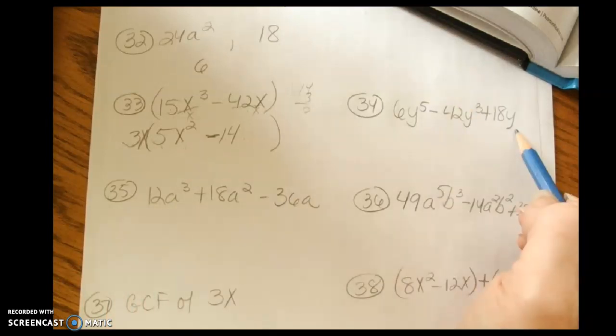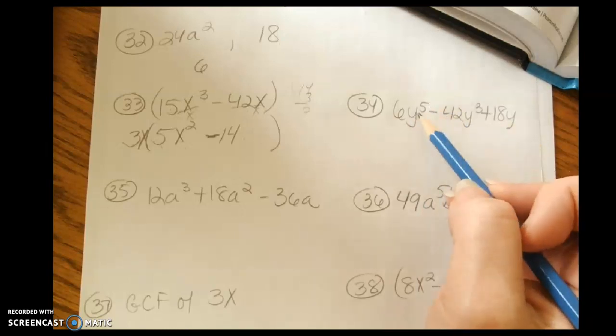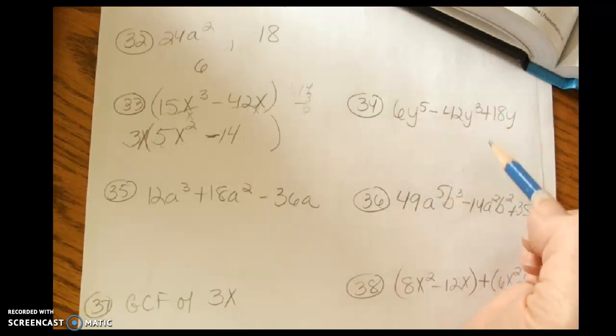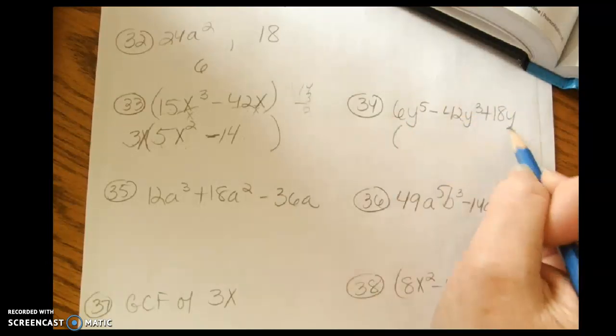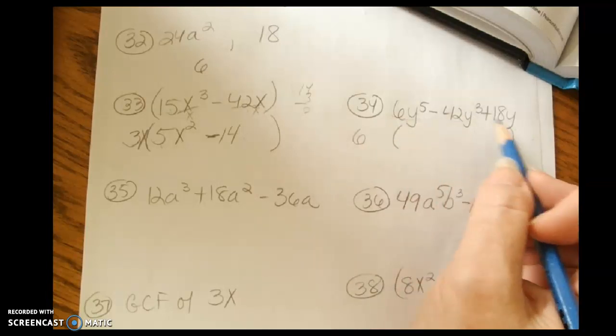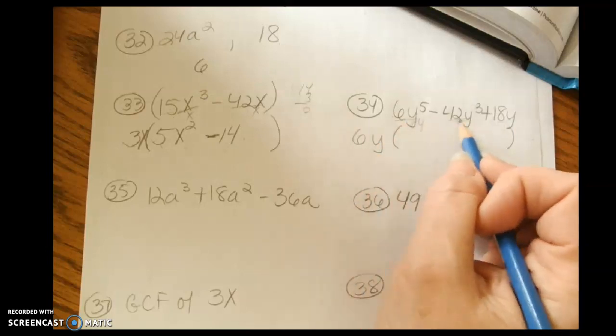When I come over here, and the reason we like to do this, if I were actually going to factor this, I wouldn't know how to do this with a y to the 5th. And these numbers, remember, we don't like to work with big numbers if we don't have to. I'm going to factor out a 6. And so when I do that, I have 6 here. And then when I look at the y's, I can only factor out 1 y. So it's like I'm dividing everything by 6y.